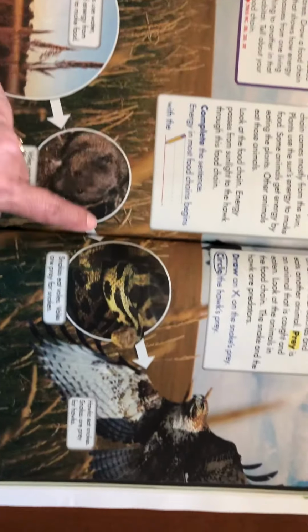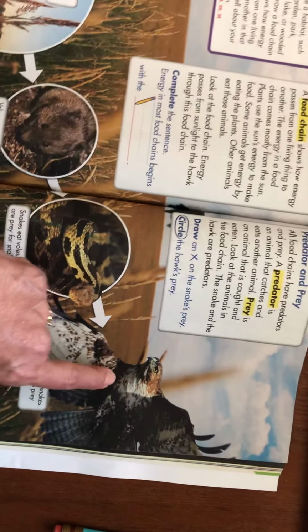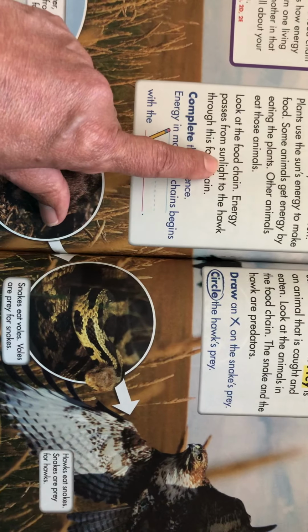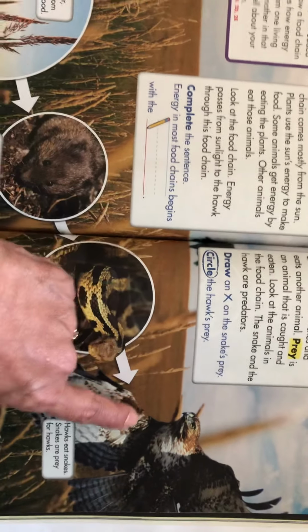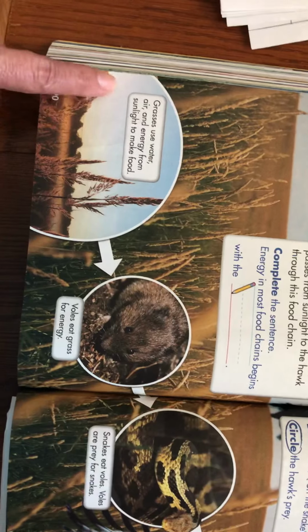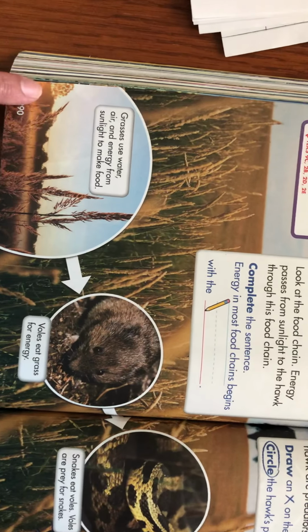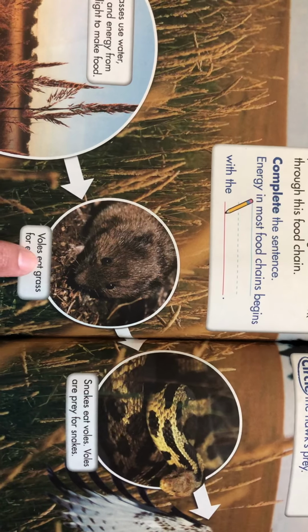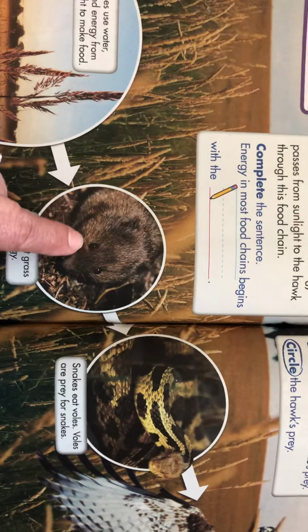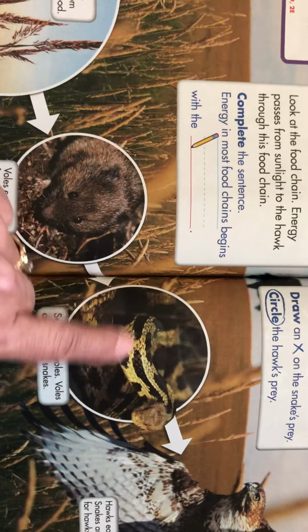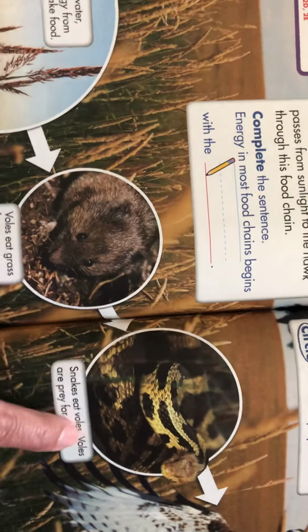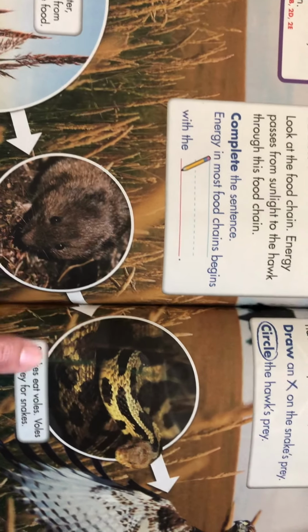Okay, so we're looking at a food chain here, and here is the hawk. Now, how does the energy pass from sunlight to the hawk? Well, here the sunlight grows the grass. And this little mouse called a vole, it eats the grass for energy. But see this snake right here? Snakes eat voles. Voles are prey for snakes.